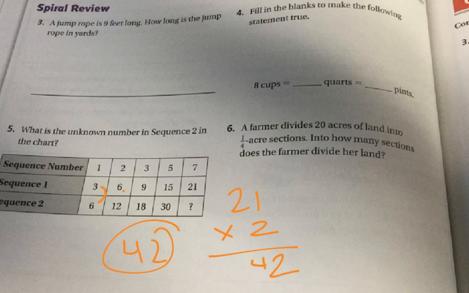I also could have figured it out this way. From 1 to 6, it went up by 5 or multiplied by 6. 2 times 6 is 12, so it must be multiplication. So 7 times 6 is going to be 42.